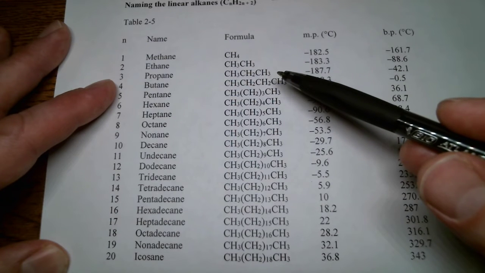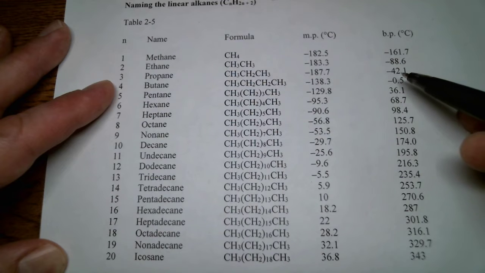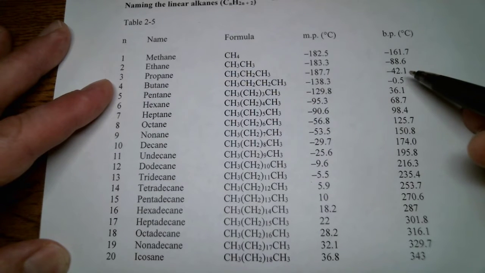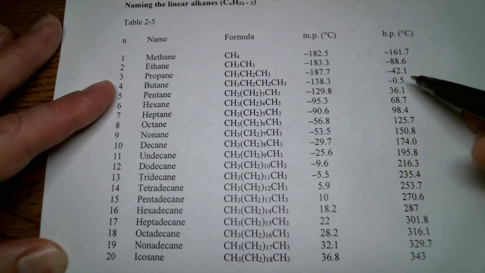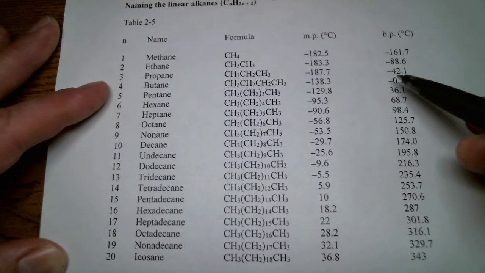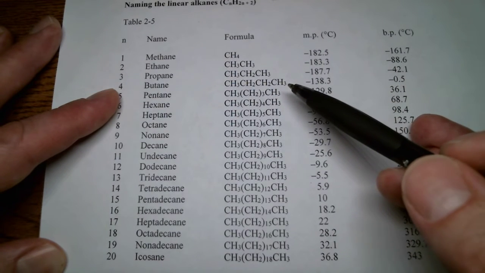Propane, we've all probably used propane barbecues. Our boiling point is minus 42.1 degrees C under normal atmospheric pressure. Of course, the propane tanks are pressurized, so you can hear and feel liquid sloshing around in the tanks, which boils off very easily once we open the tanks, and comes out into our barbecues, where we can use it to cook things.